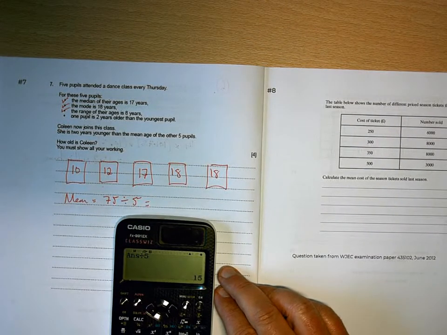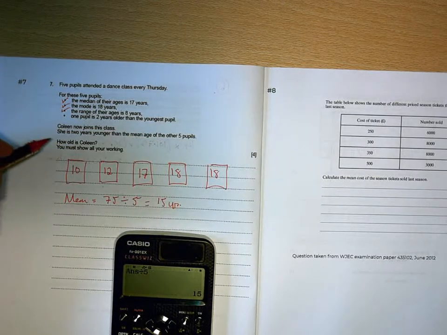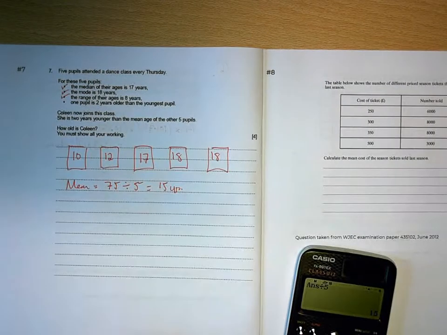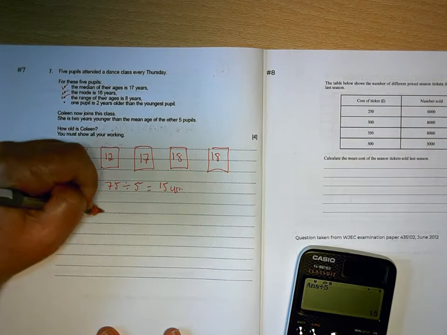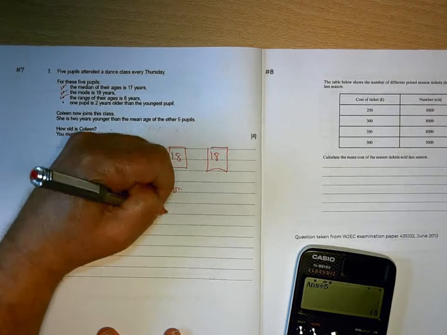So that equals 15 years. She's 2 years younger than the mean age of the other 5 pupils, so she must be 13. So Colleen is 15 minus 2, 13 years old.